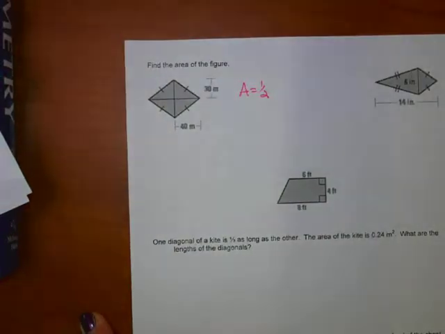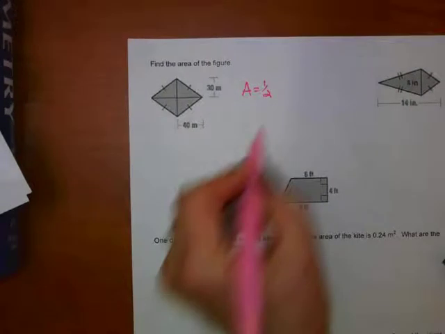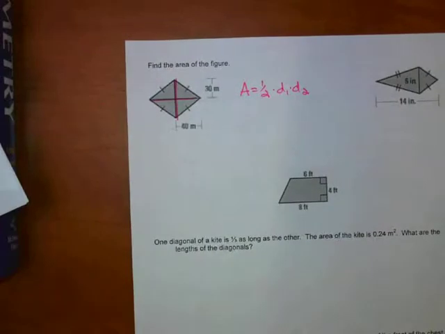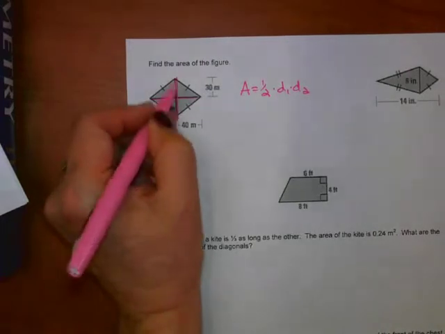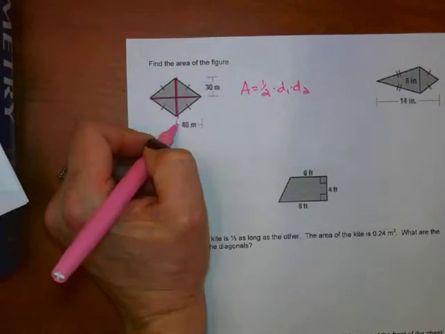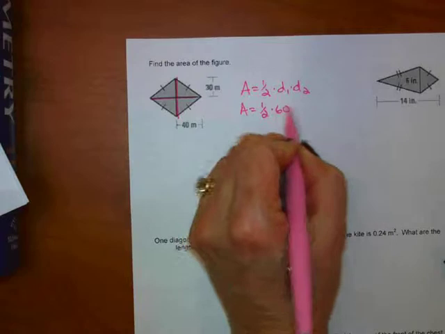So, it is a what kind of shape? Rhombus. So we're going to use the distance of this diagonal and the distance of this diagonal. And they're not the same. So how far is this diagonal? 30 meters. This piece is 30 meters, so that means the whole diagonal is 60, okay? So area equals 60 times this whole diagonal, which is 80.